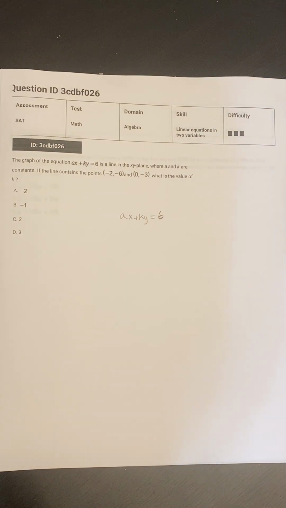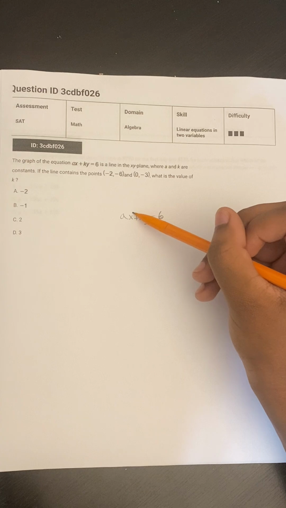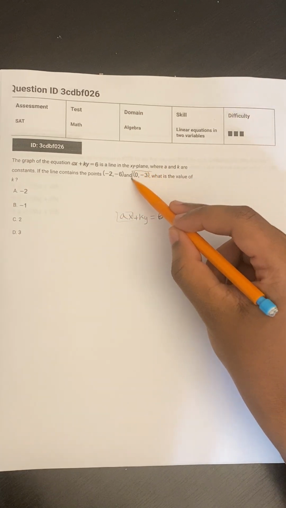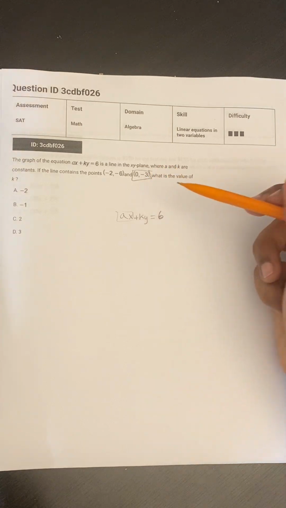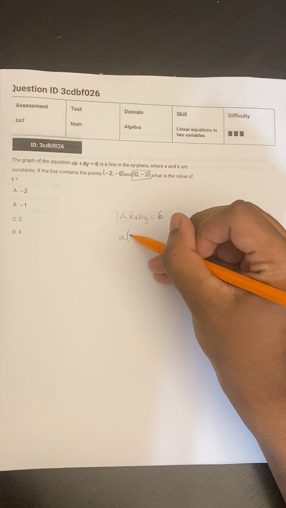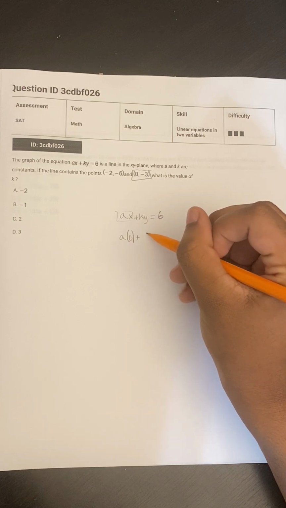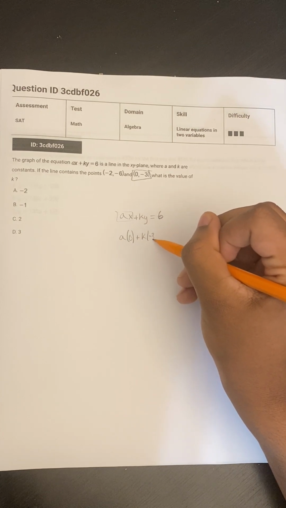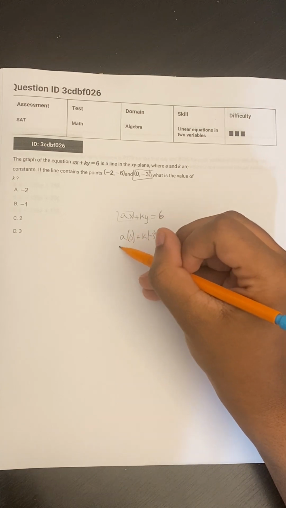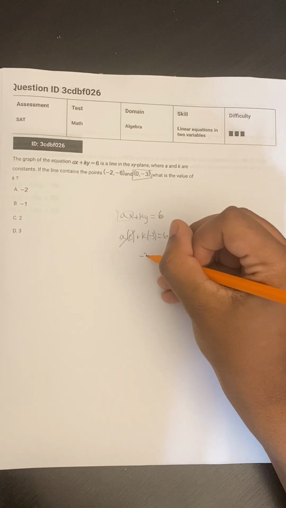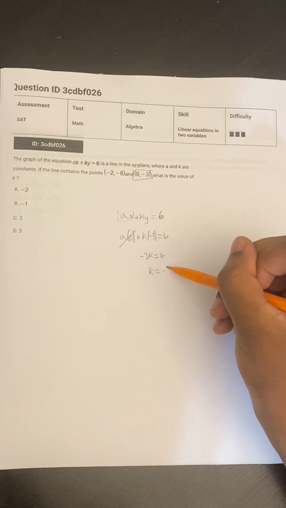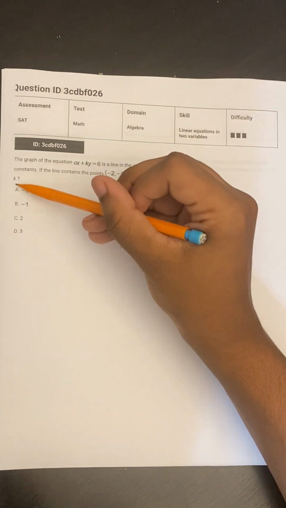Now, in order to find the value of k, we need to get rid of this term, ax. What better way to do this than plugging in the point (0, negative 3)? The reason why we do this is because if we plug in 0 for x and negative 3 for y, 0a just becomes nothing. So we get negative 3k is equal to 6, or k is equal to negative 2. And that is A.